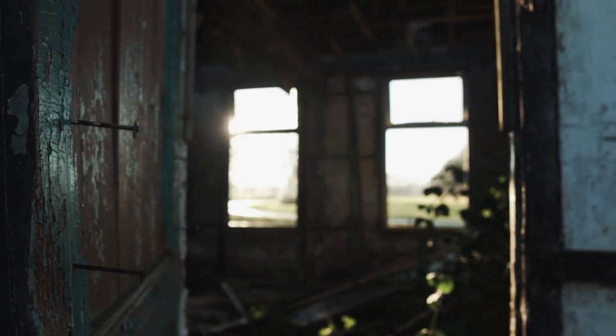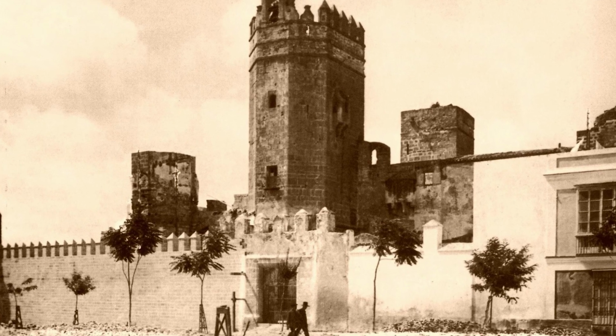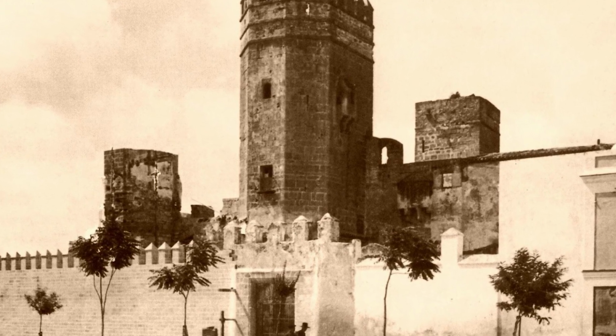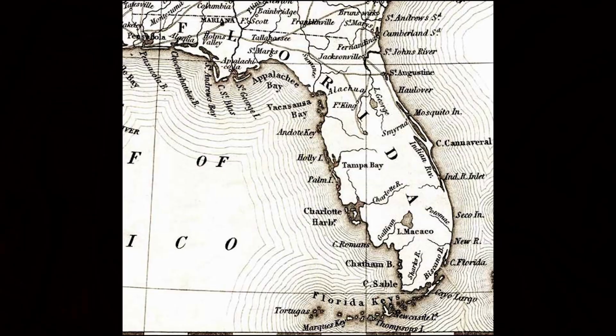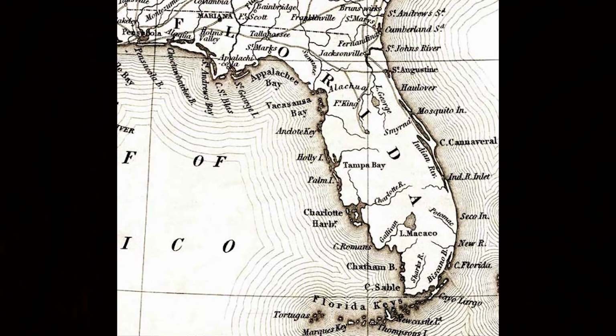Most of the residents of Florida lived in and around St. Augustine on the East Coast and Pensacola in the Panhandle. There were other small towns along the King's Road and small forts over the years, as well as missions. The interior of Florida was sparsely populated by European settlers. This was the home of the Seminole Indians.